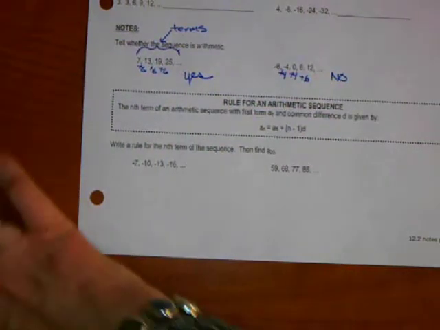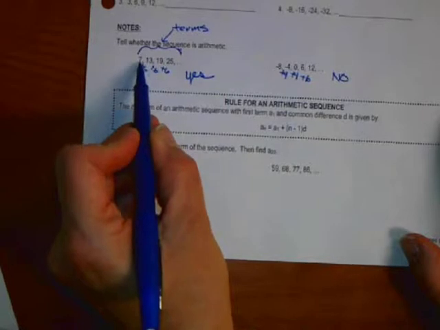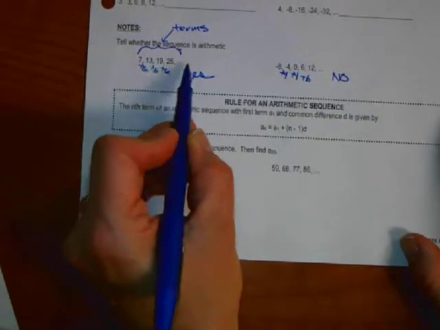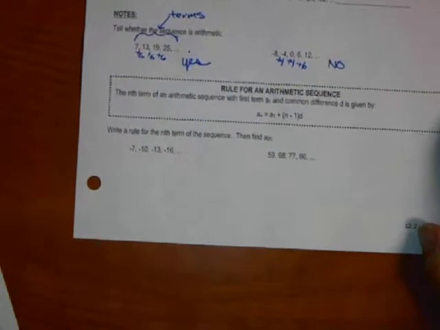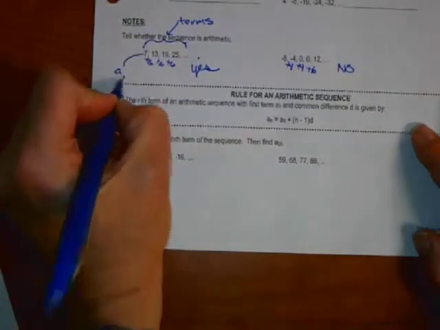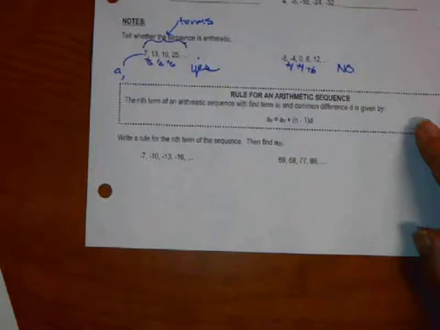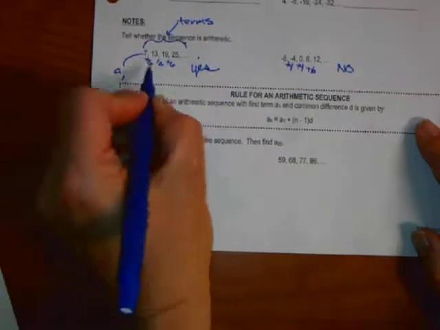Basically, the nth term, like for example here, this is the first term, the second term, the third term, and the nth term could be way up here. That's what that means. The nth term of an arithmetic sequence with the first term A1 and the common difference D. Let me explain what this means. 7 is A1 here. That's the first term. What is D?